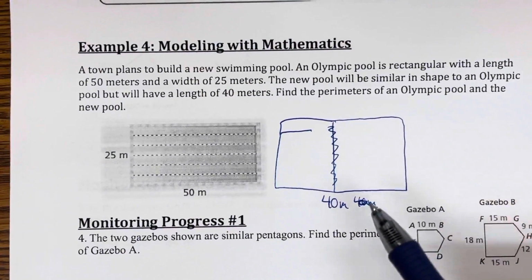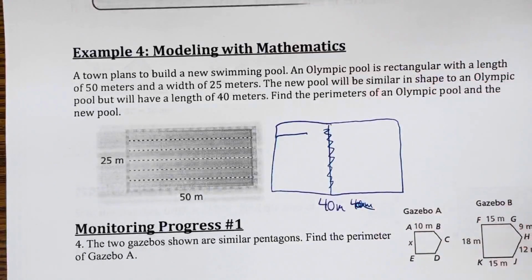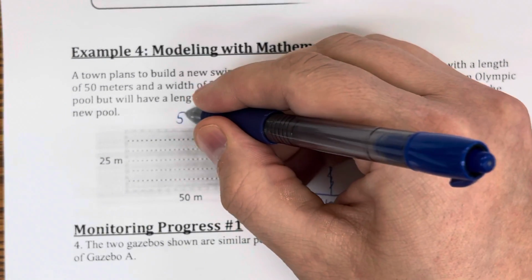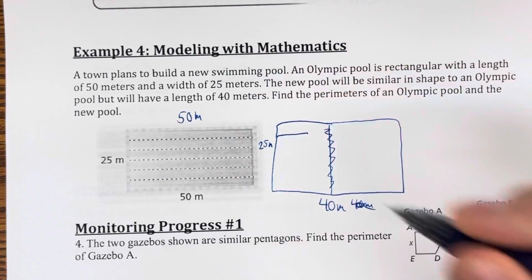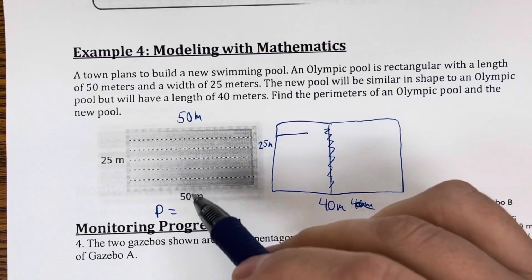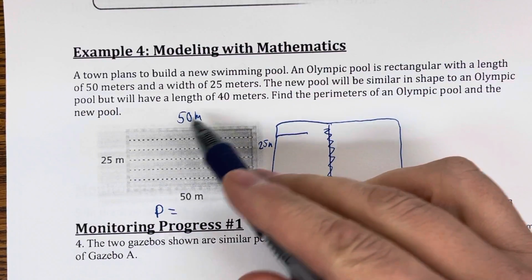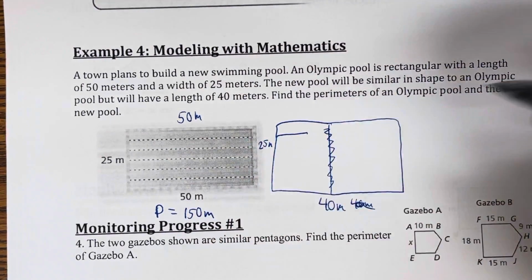So the new one, the old one, and if I were to find the perimeter of the Olympic pool, I would know that this side is 50 because it's a rectangle, and this side's 25. The opposite sides are congruent. So the perimeter of the Olympic pool is equal to 50 plus 25 plus 50 plus 25, which is 150. So 150 meters, and that's the Olympic pool.